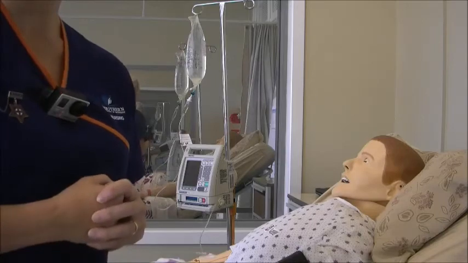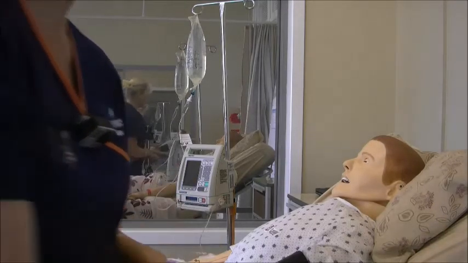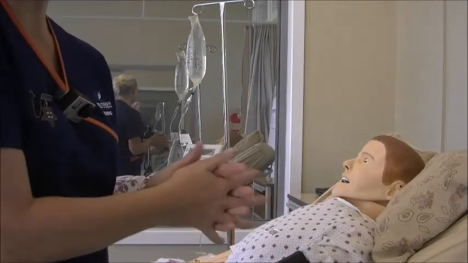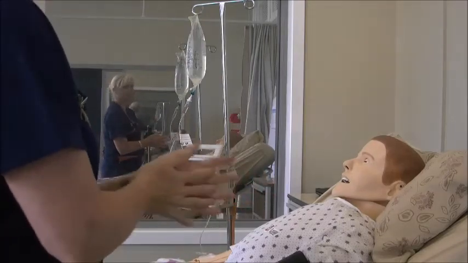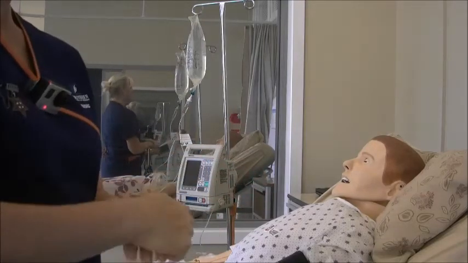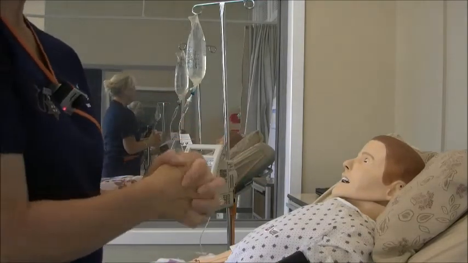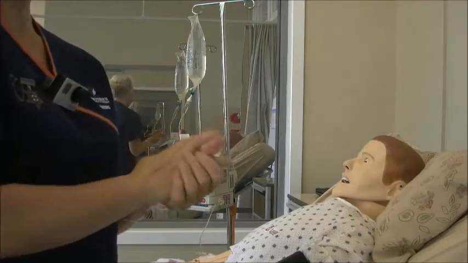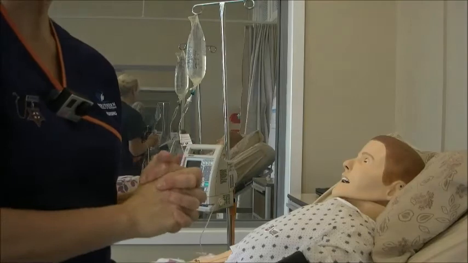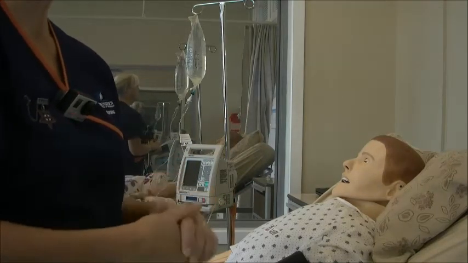I'm then going to come back and assess how my patient's going. So I'm coming back into the room, I'm going to use the hand rub, because there are still a couple of assessments that I need to do. So my IV is running at the moment, so I'm quite happy with that. And I've been asked to do a cardiovascular assessment and a neurovascular assessment. So I'm going to start with the neurovascular assessment first.